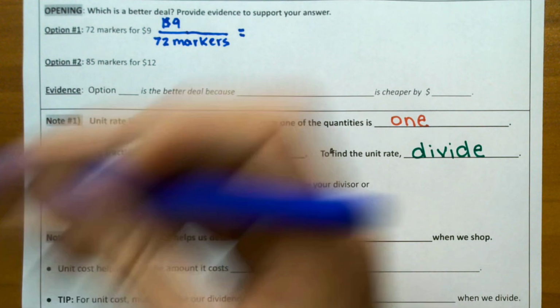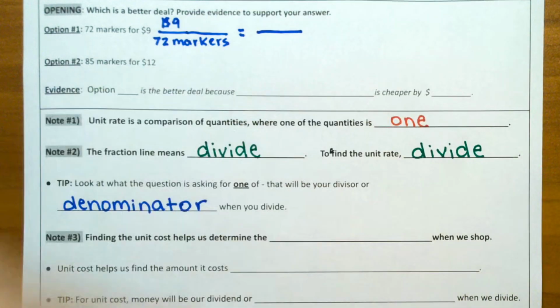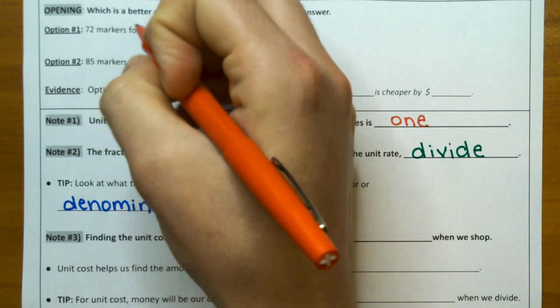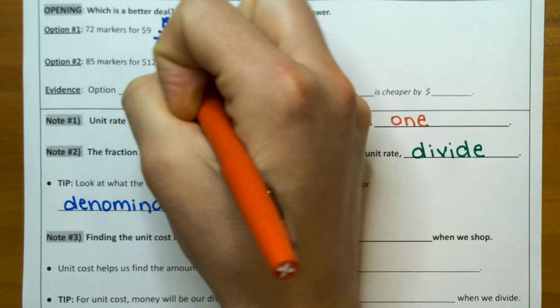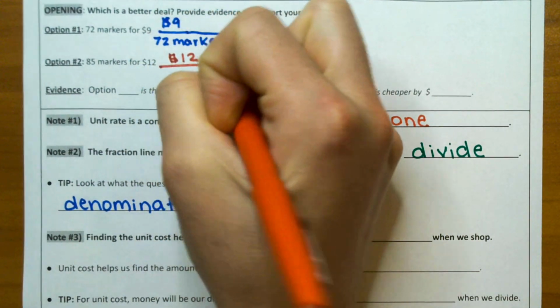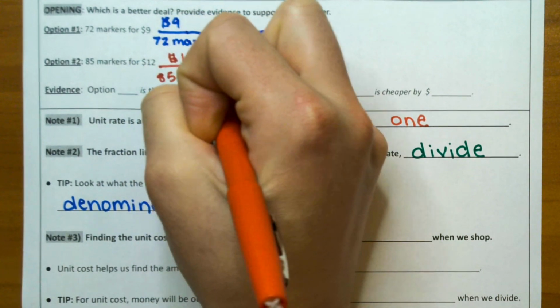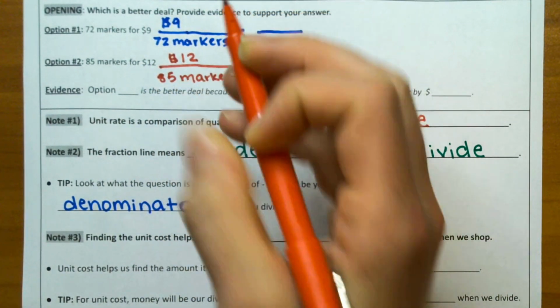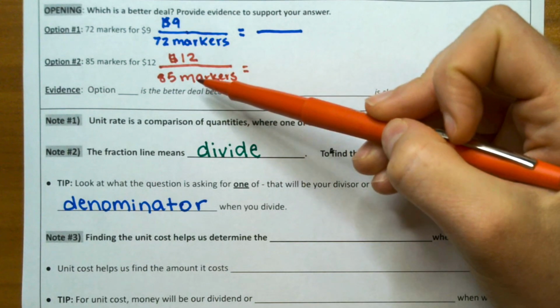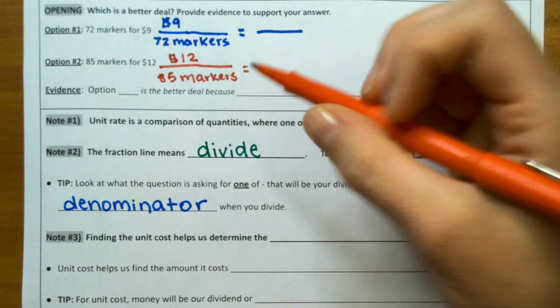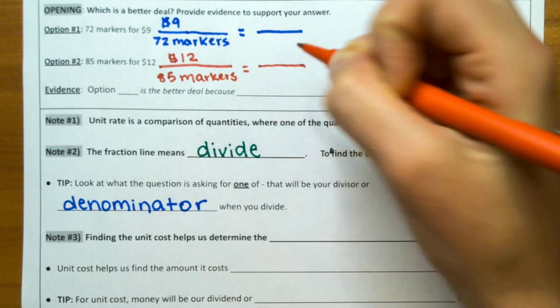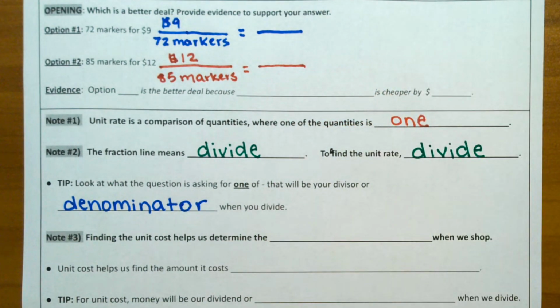For option number 2, we'll do $12 divided by 85 markers. And remember, markers is our denominator because we want to compare our prices for one marker to figure out the best deal.